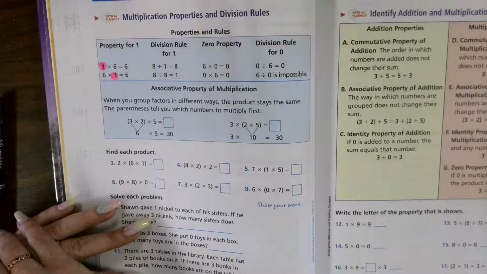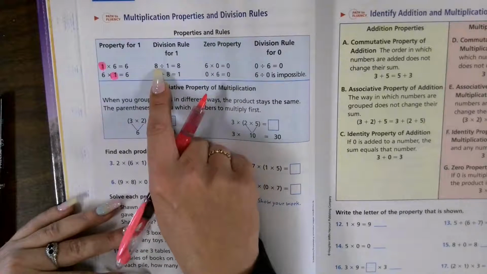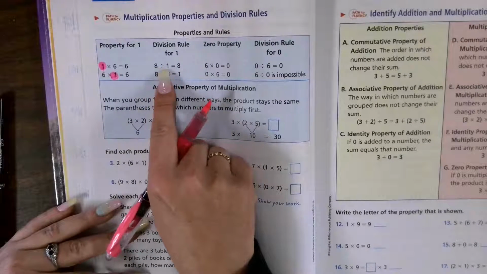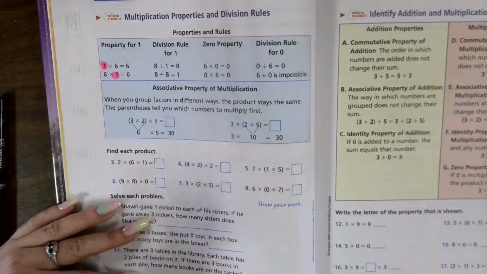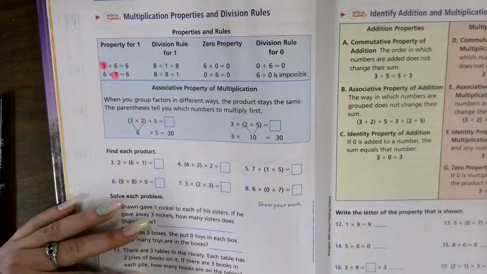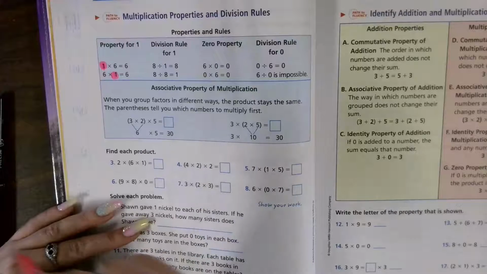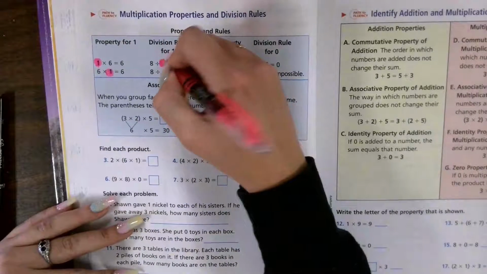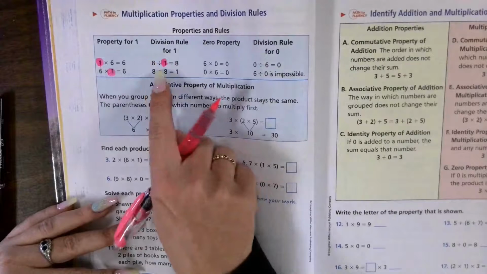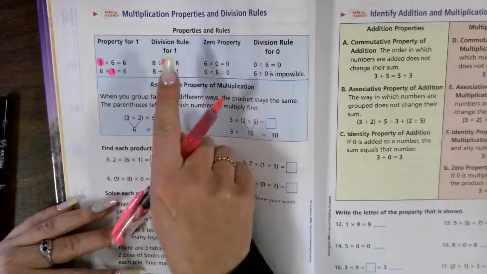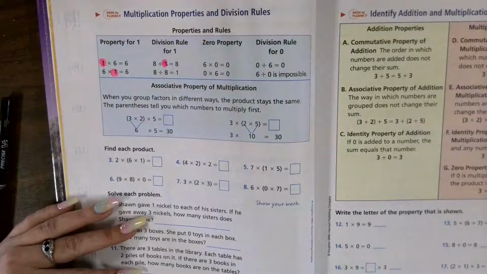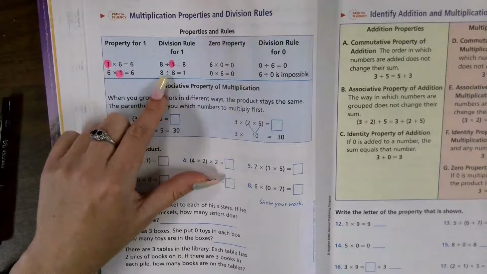The division rule for 1 is similar. Anytime your divisor or your dividend, actually no, that's not true. We would just say your dividend. If your dividend is 1, then your quotient will be the same as your divisor. Okay, so 8 divided by 1 gives me 8. 9 divided by 1 gives me 9. 5 divided by 1 gives me 5. 100 divided by 1 gives me 100. Now, the only time you'll have the quotient as 1 is when both your dividend and your divisor are the same.